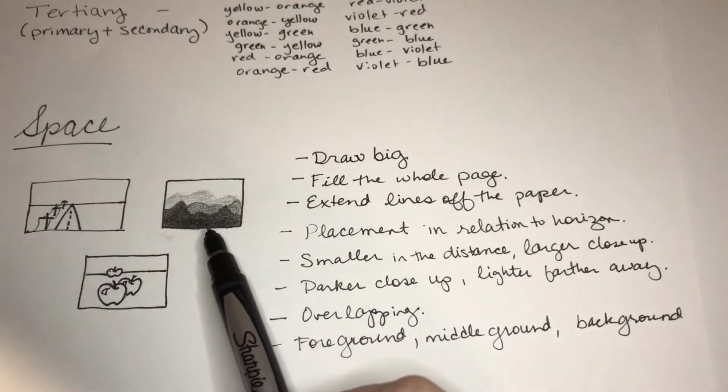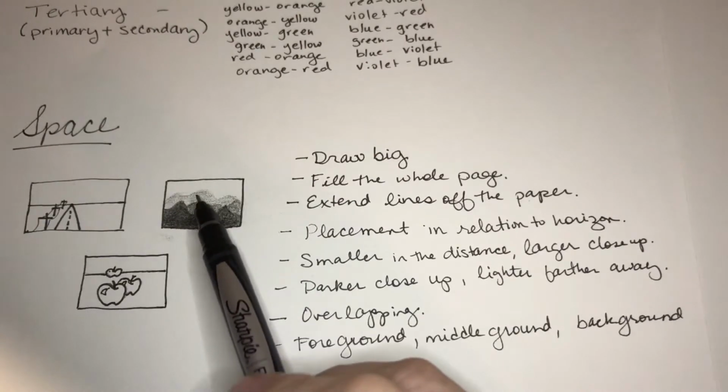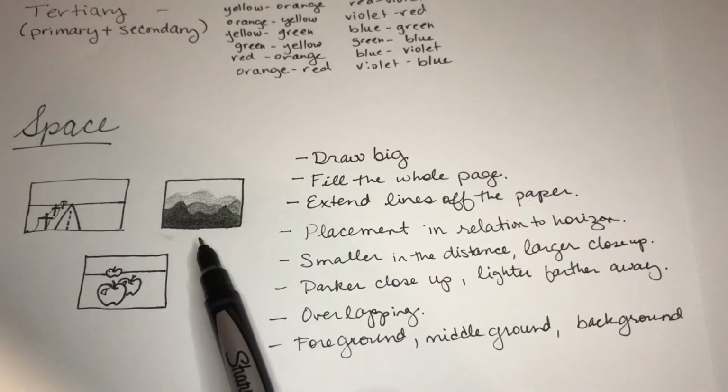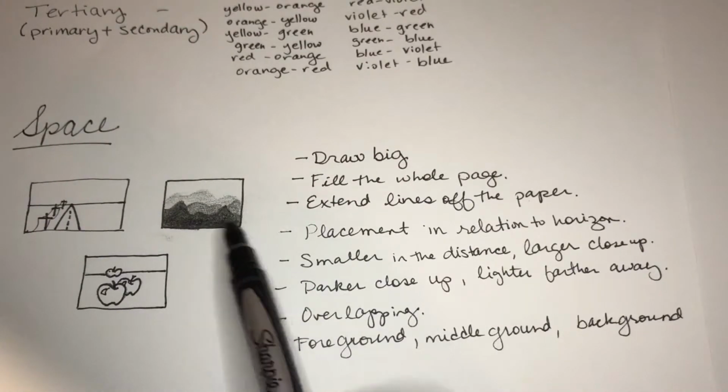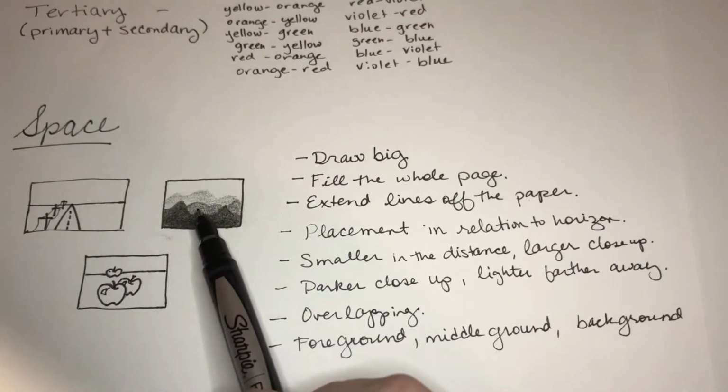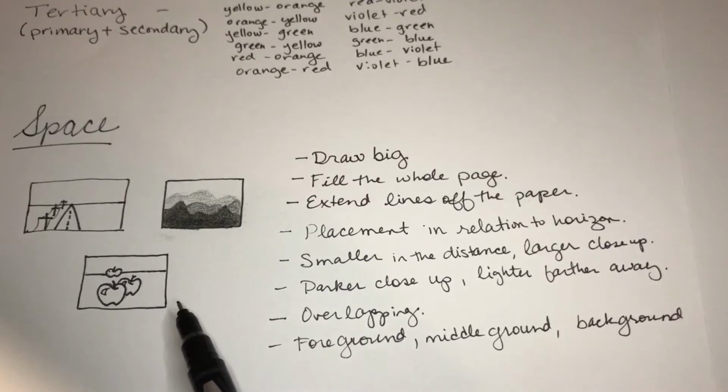In this example here, you can see a foreground, a middle ground, and a background. This also has the darker mountains close up with the lighter ones farther away. And these shapes here are all overlapping.